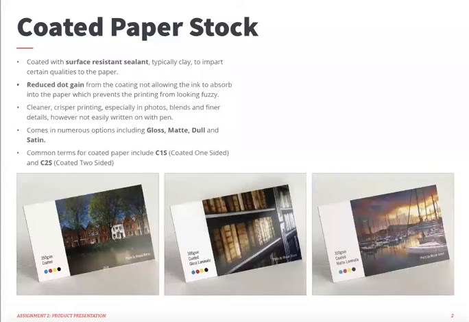The first type of paper stock we'll be talking about is the coated variety. Coated paper stock has been coated with surface-resistant sealant, typically clay, to impart certain qualities to the paper, including weight, surface gloss, smoothness, or reduced ink absorbency, which prevents the printing from looking fuzzy. Coating the paper reduces dot gain by stopping the ink absorbing into the paper, which allows for a cleaner print, especially in photos and blends.